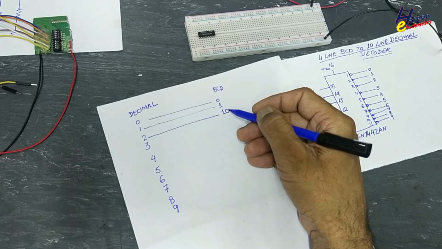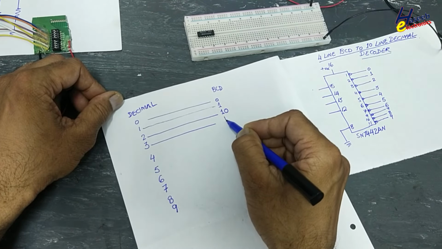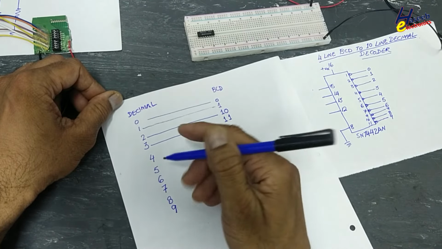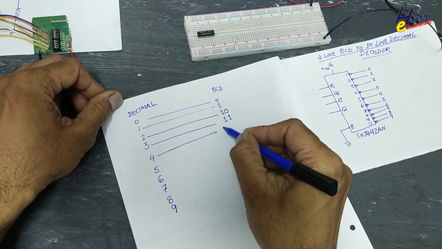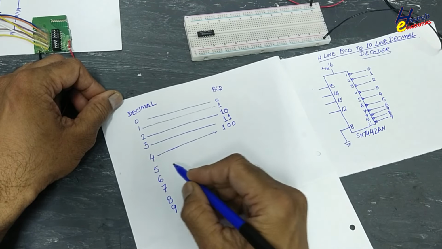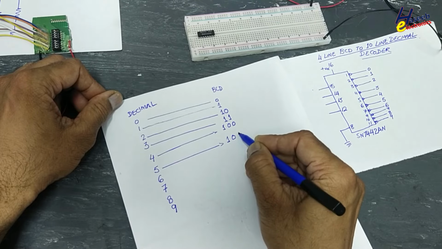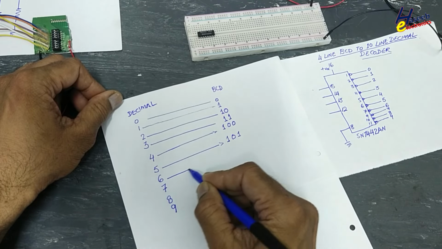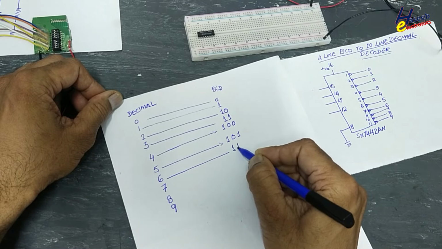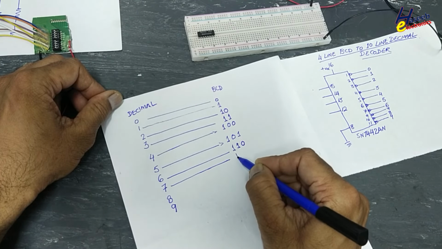That time it will be considered 1, 0 equal to decimal 2, decimal 3, 1, 1, 4, 1, 0, 0, 5, 1, 0, 1, 6, 1, 1, 0, 7.